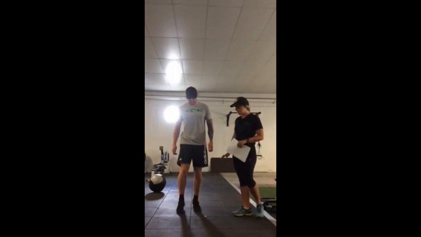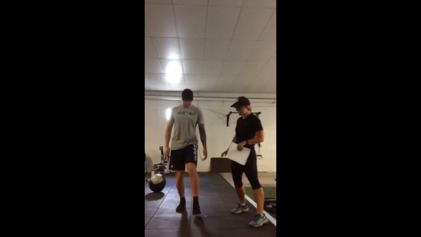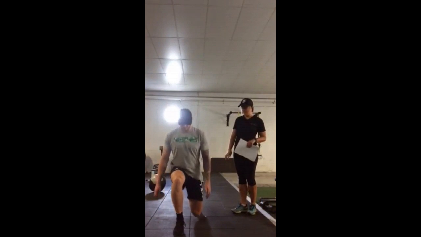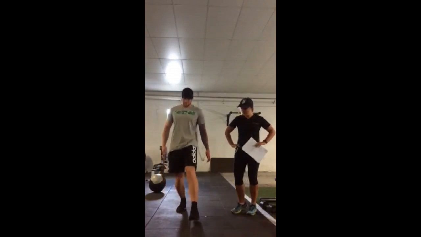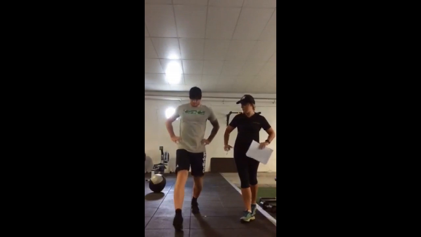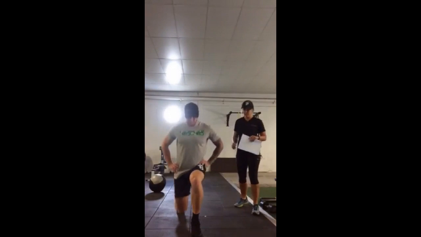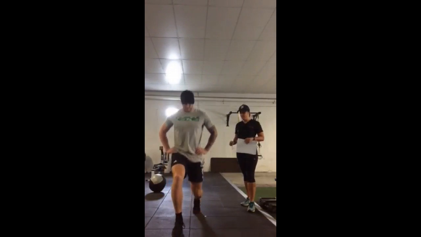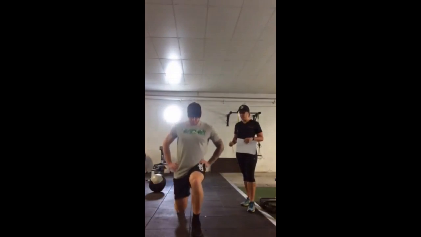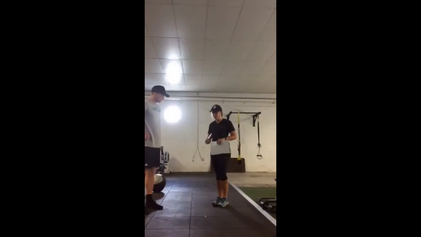Yep. So you want to make sure you take a big step forward so your knee doesn't go past your toe. That's better. Great work. So make sure to keep your hands on your hips, and keep that core engaged. He's got a nice straight body. Great posture. Good work. So then we'll do another 2 sets of those.